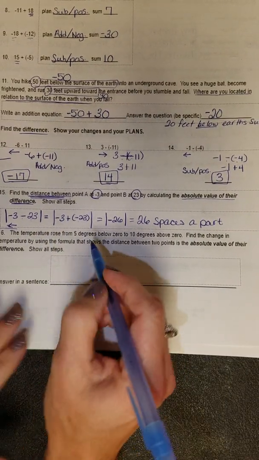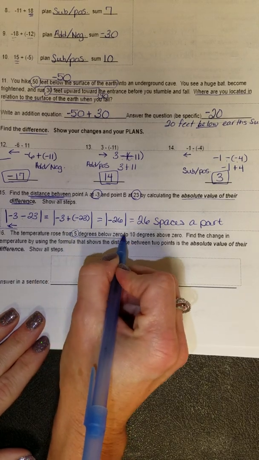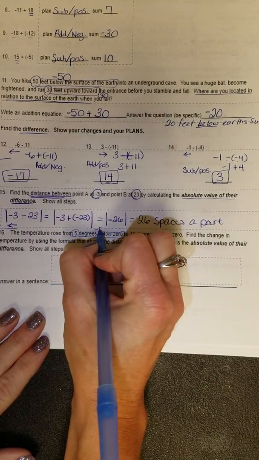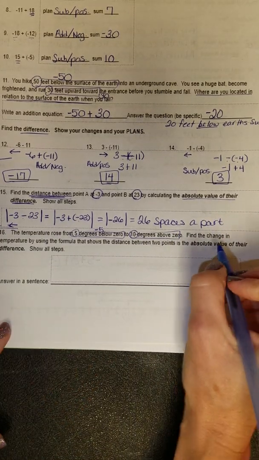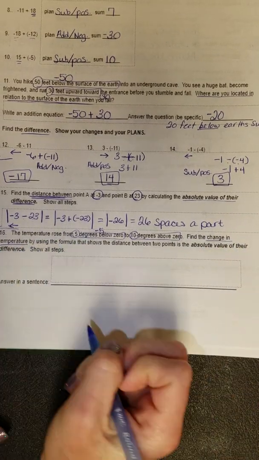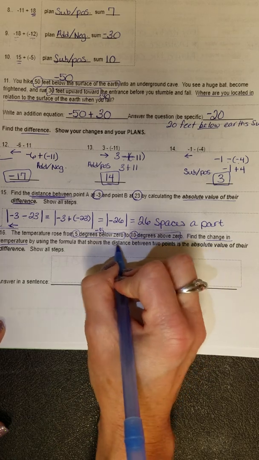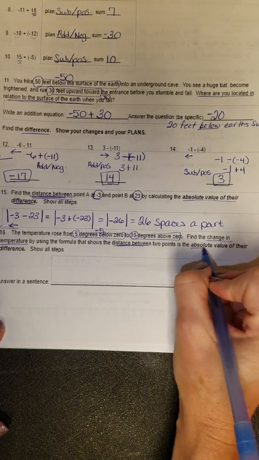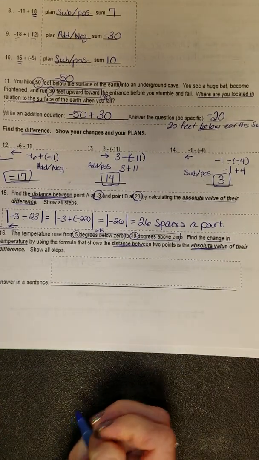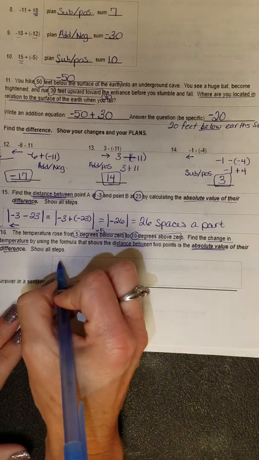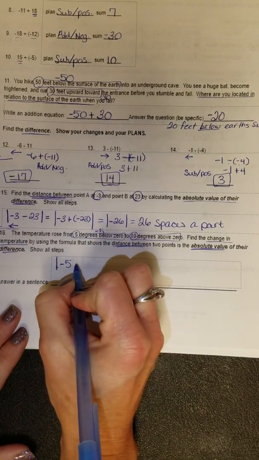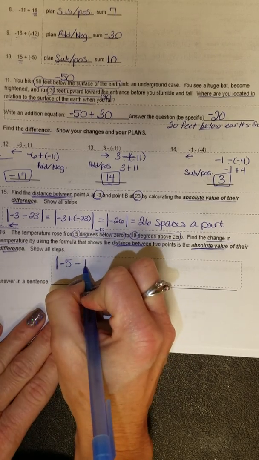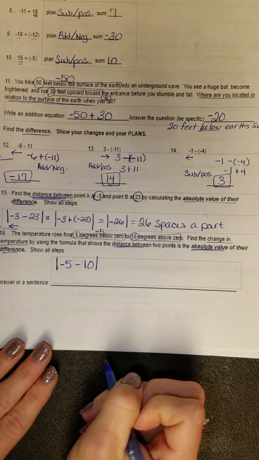All right, the temperature rose from 5 below 0, so that was like a -5, to 10 degrees above 0. Find the change in temperature by using the formula that shows the distance between 2 points, the absolute value of the difference. Okay, so if I started at -5, I want the difference to go up to 10.